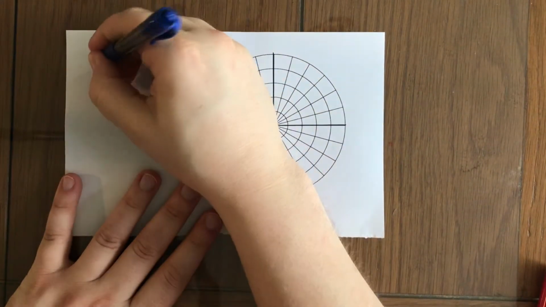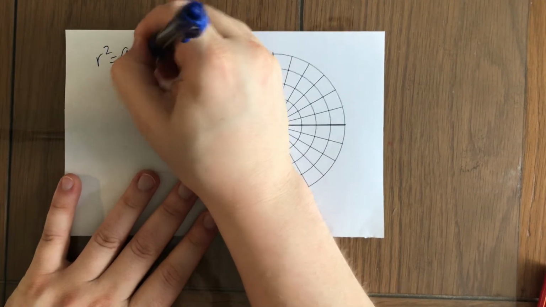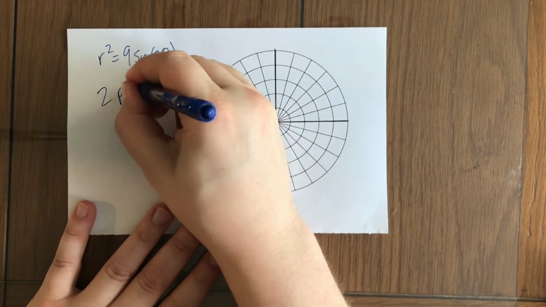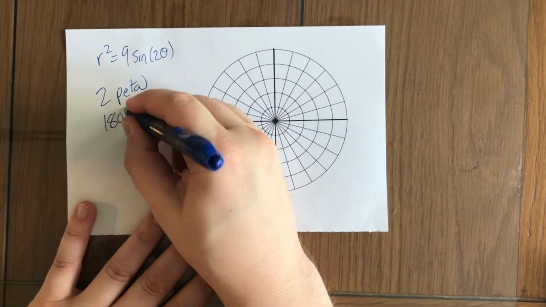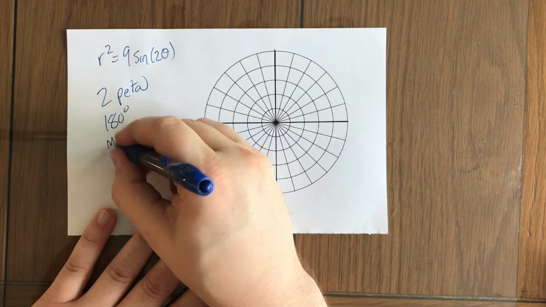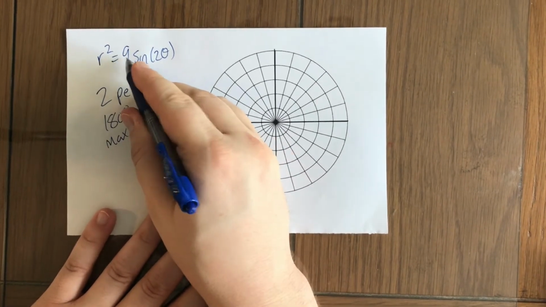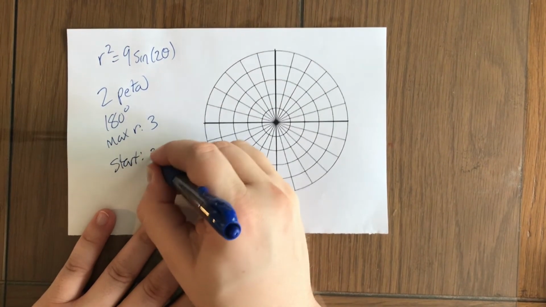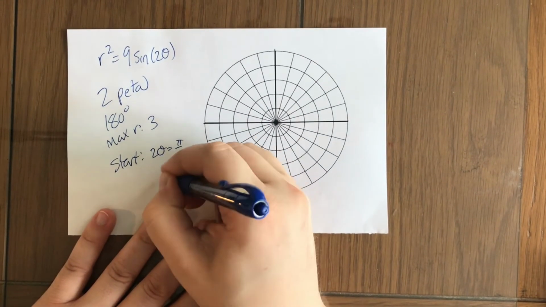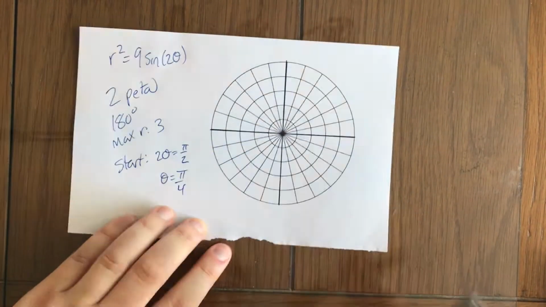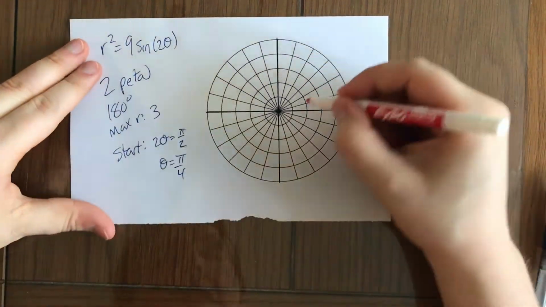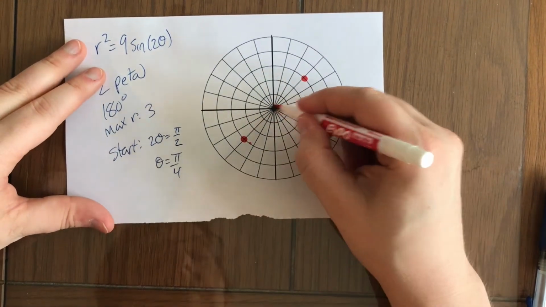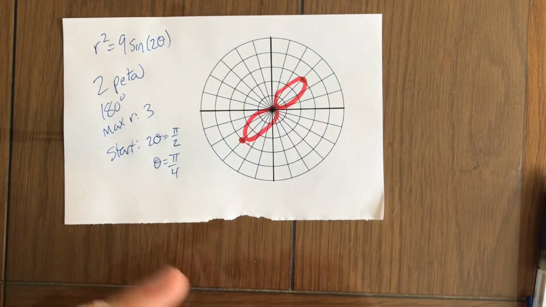Last but not least, for the warm-up, we have r squared equals 9 sine 2 theta. I'm going to cheat and treat this one like a 2-petal rose curve, which means that it's 180 apart. Its max r, this is where it's a little different, is going to be the square root of 9, so that's going to be 3. It's sine, so when it starts, I'm going to set 2 theta equal to pi over 2. So theta is going to equal pi over 4 as my starting point. Out at 3, 1, 2, 3, 180 away. It's going to be there. 2 petals, boom, boom, donezo.